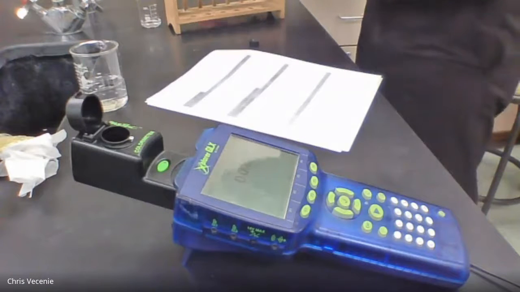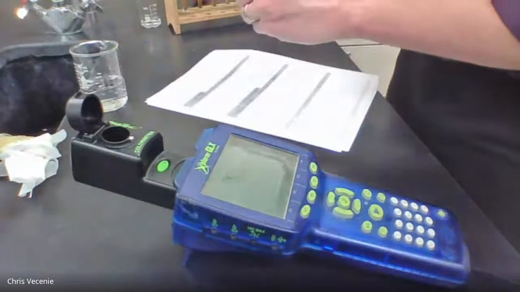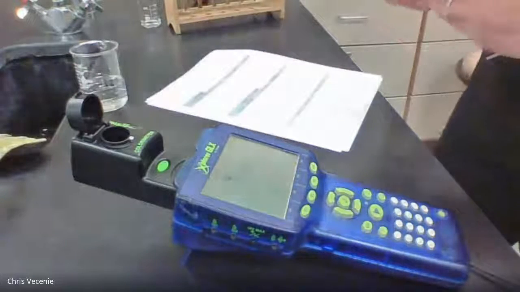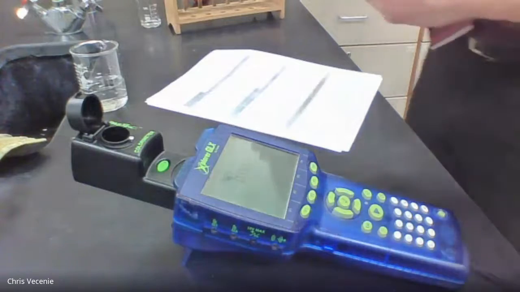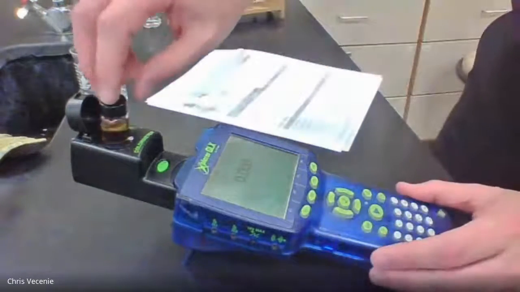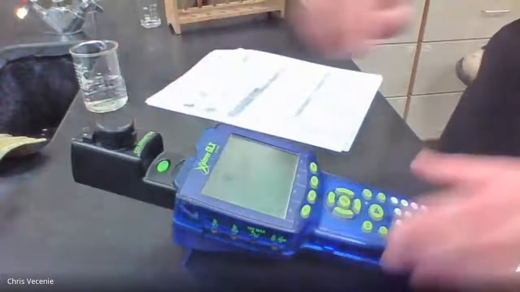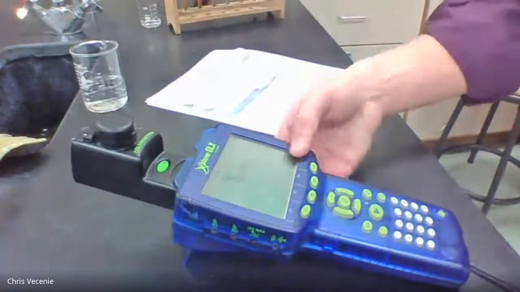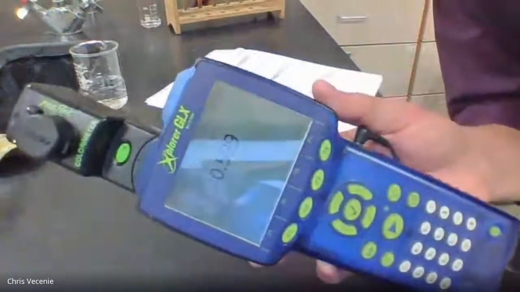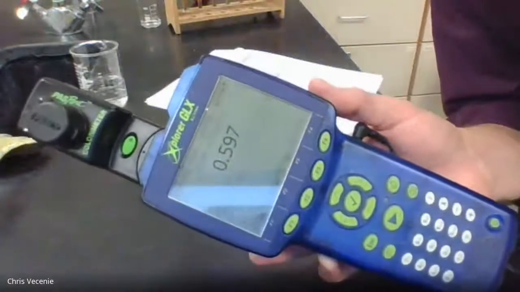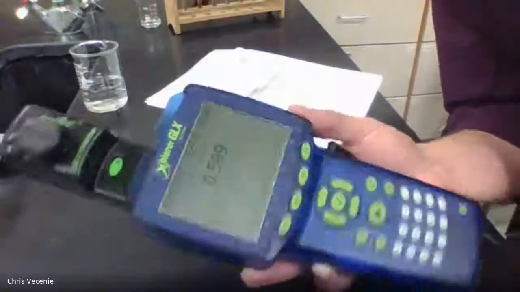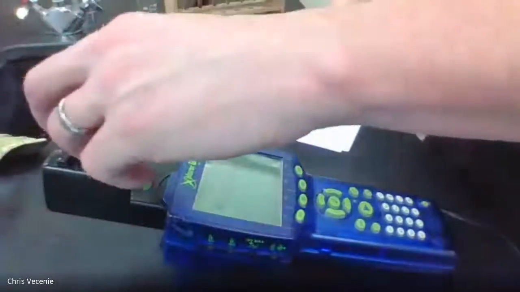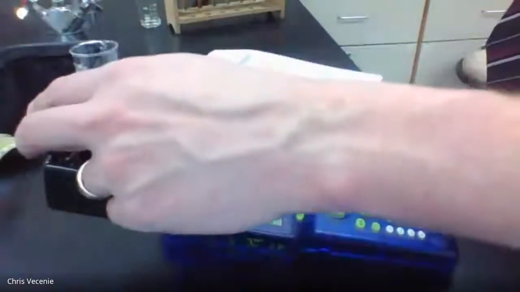All right, so we fill that up. Put that down here. Then put that in there. All right, so now we're looking at test solution number 4, looking like 0.59. Let that stabilize, 0.599. All right, so number 4 reference solution is 0.599.